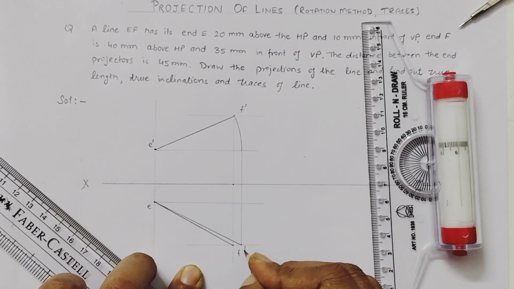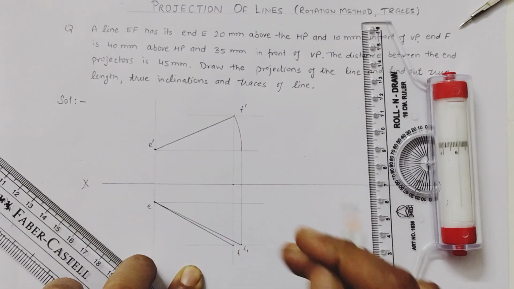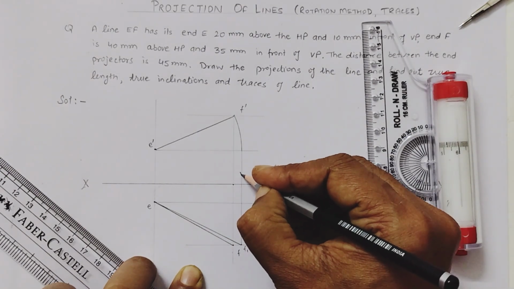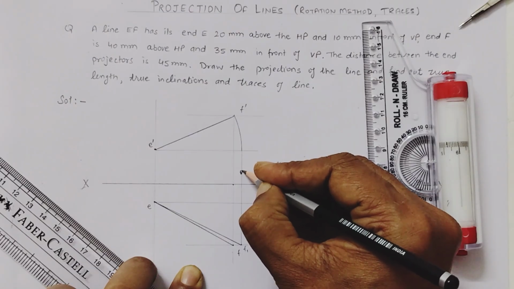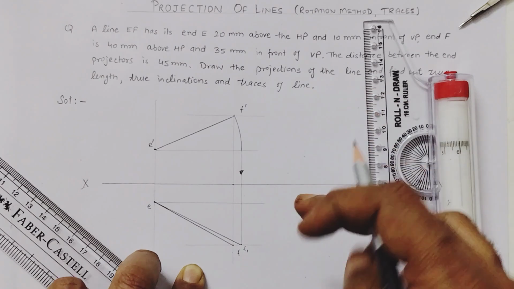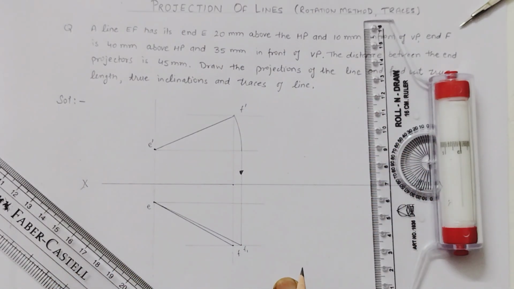Here is F1 dash, this one is E, F. So this is the true length of the line. We just move like this, mark here the direction of movement of this projection. So this is the true length of the line in the top view.